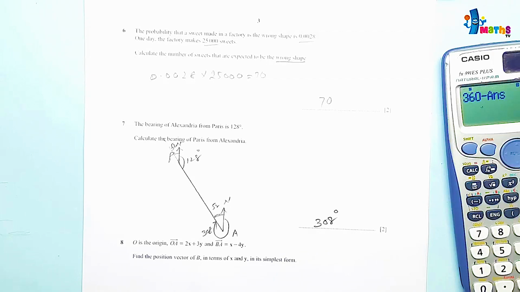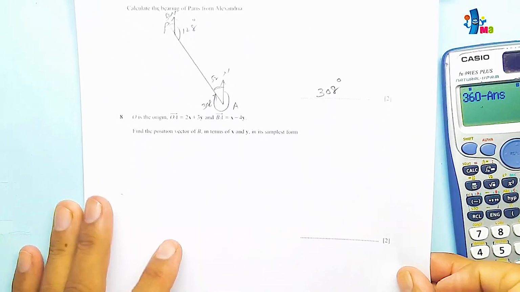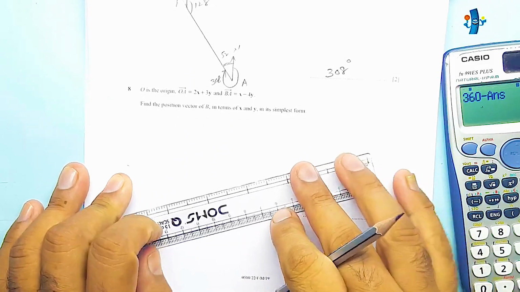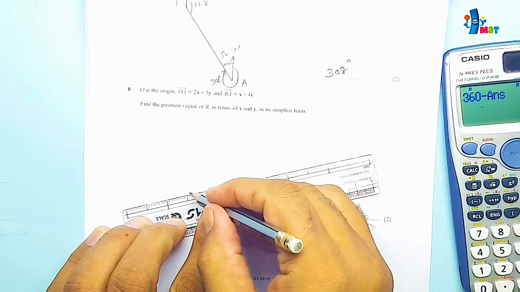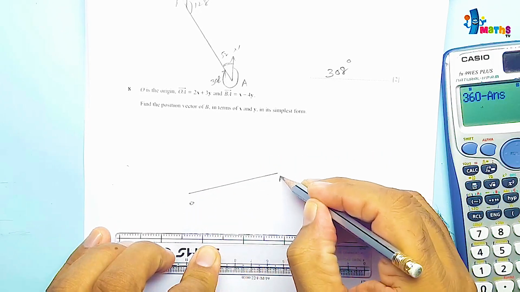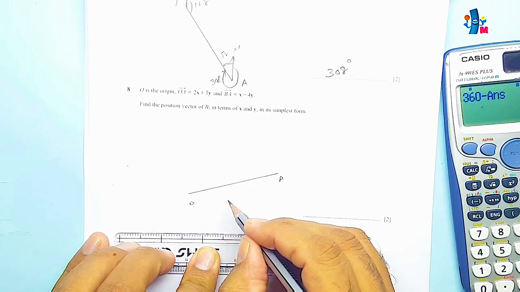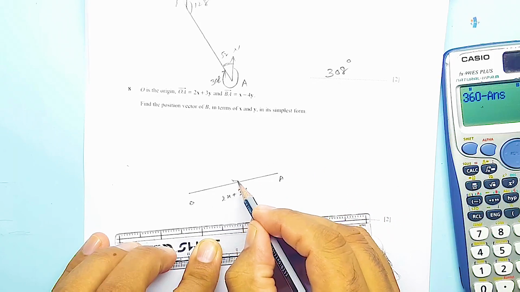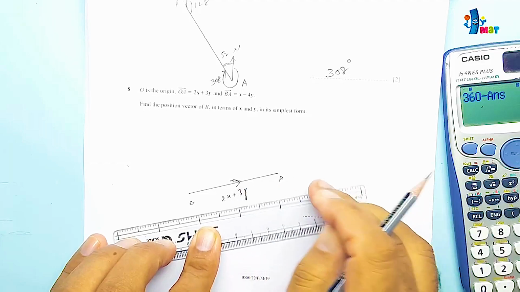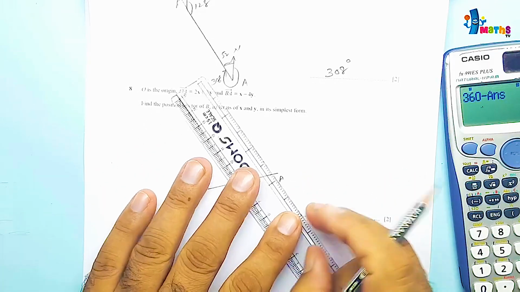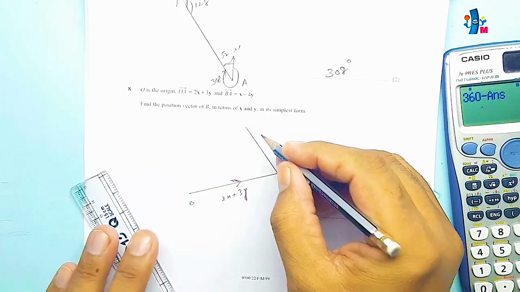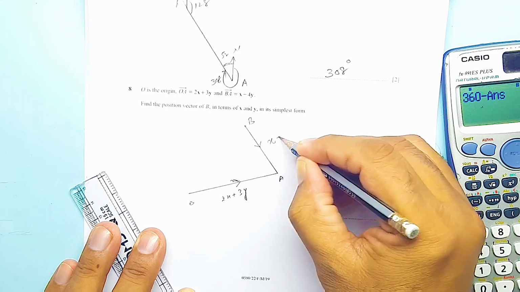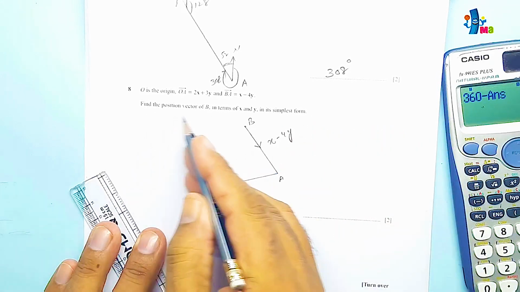Now in question number 8, O is the origin. OA is equal to this one. For this question also I'll draw a rough drawing. So this is, for example, O and this is A, and they say OA is equal to 2x plus 3y. This is the direction of OA, and say this is the point B, and BA is in this direction. This is equal to x minus 4y, and we need to find the position vector of B.